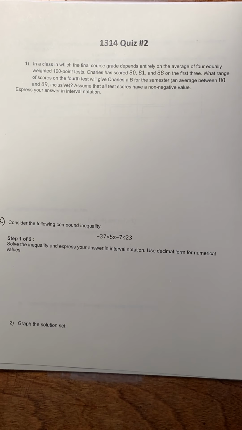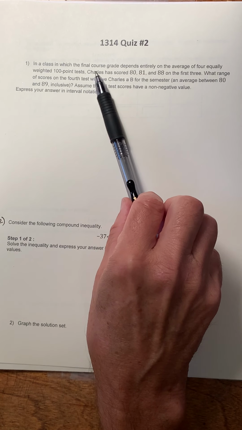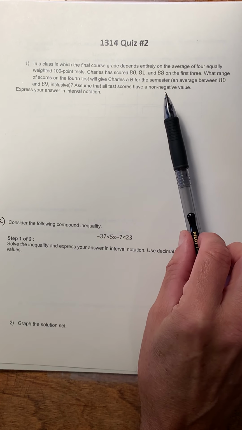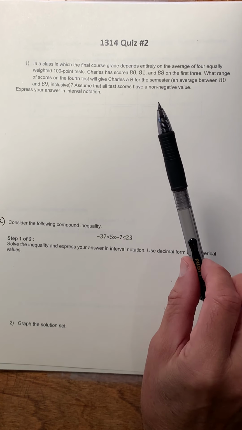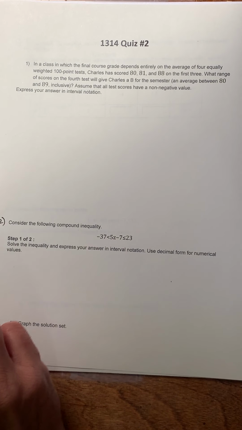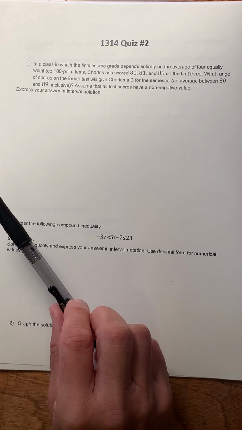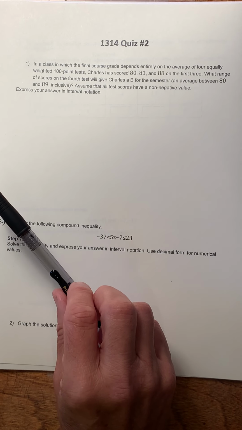All right, these come from 2.2 and 3.1, those two sections. So let's take a look at these. Here we go. Number 1. In a class in which the final course grade depends entirely on the average of 4 equally weighted 100-point tests, Charles has scores of 80, 81, 88 on the first 3. What range of scores on the 4th test will give Charles a B for the semester?